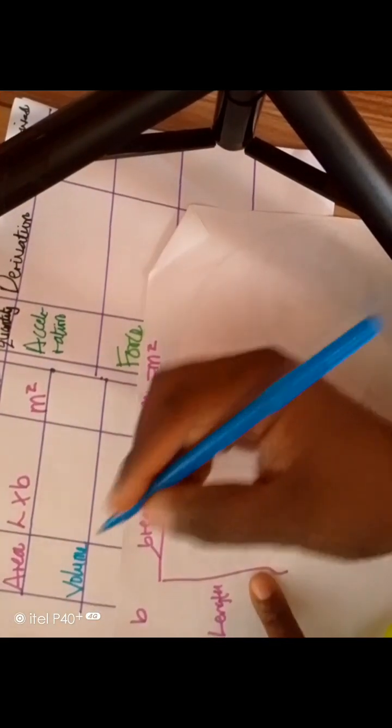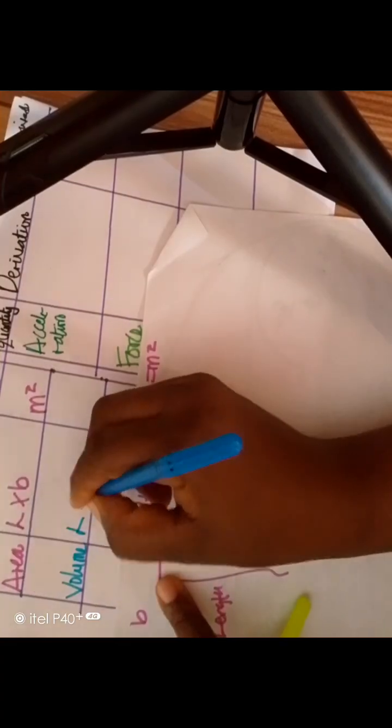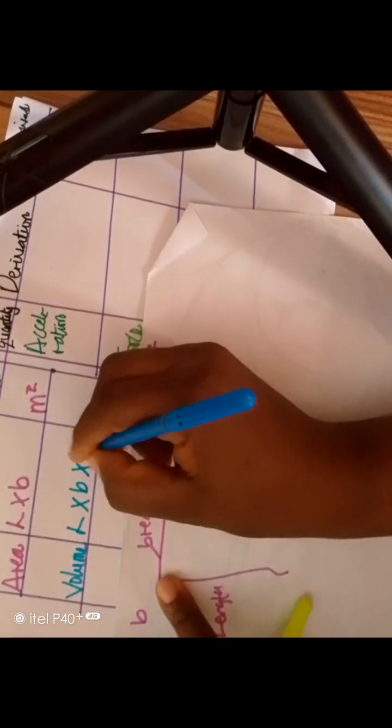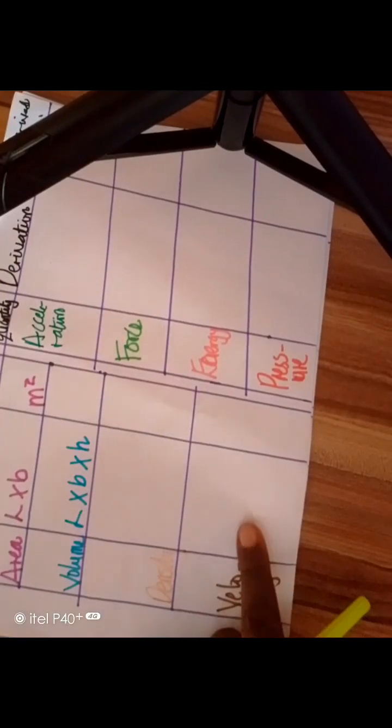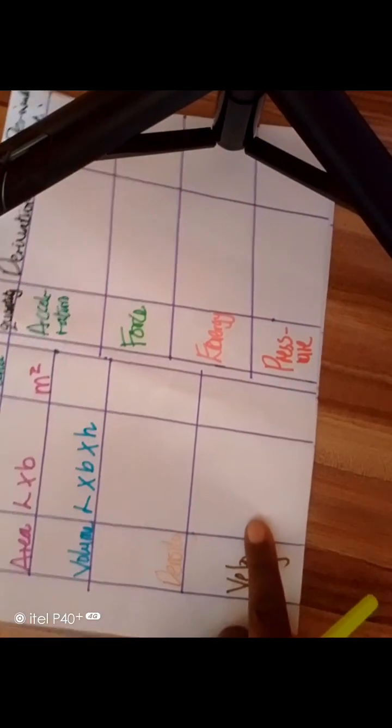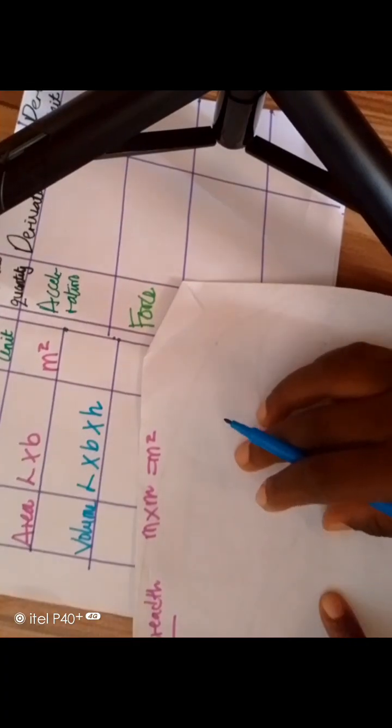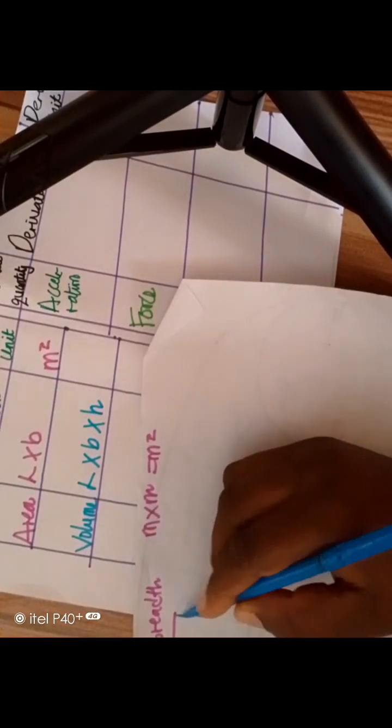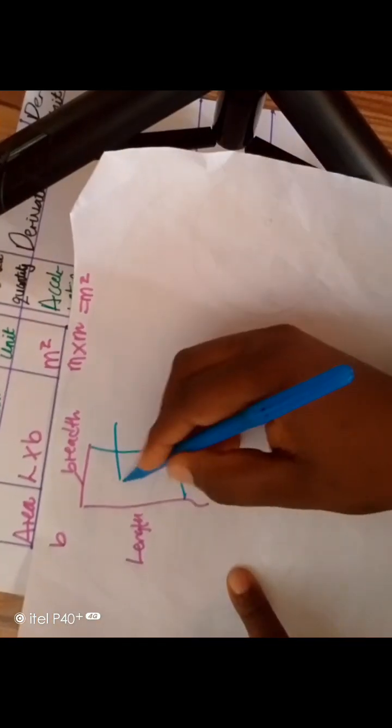Our volume is length times breadth times height. And as I told you, it is the same thing with other lengths.